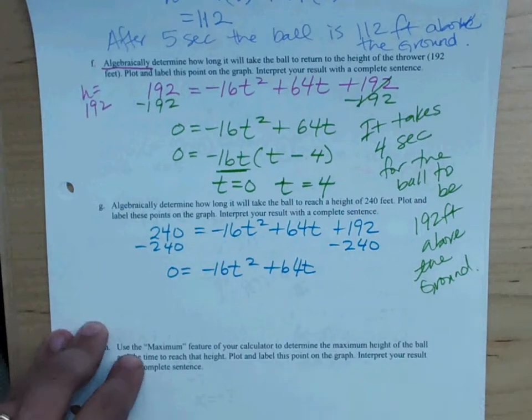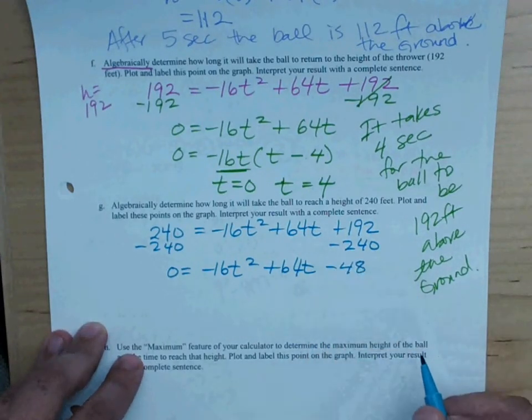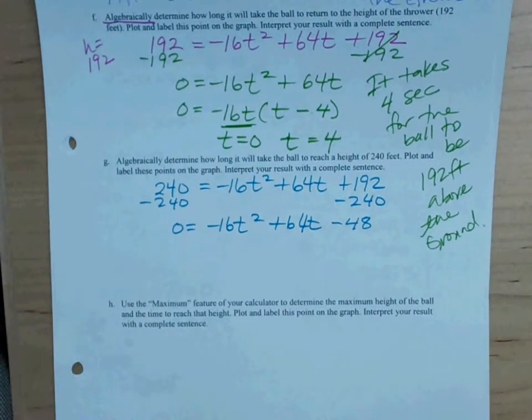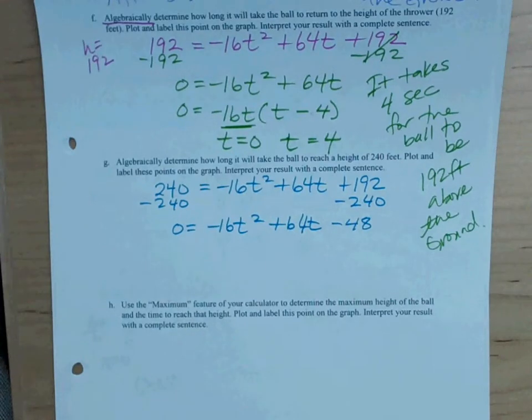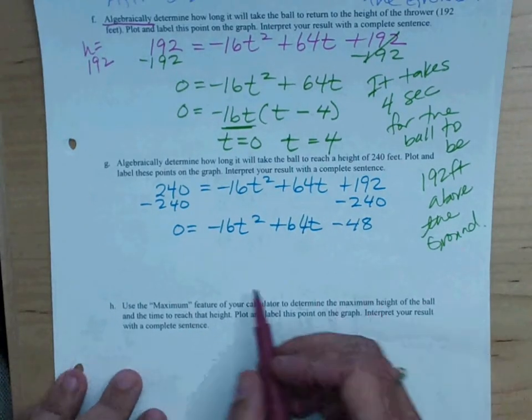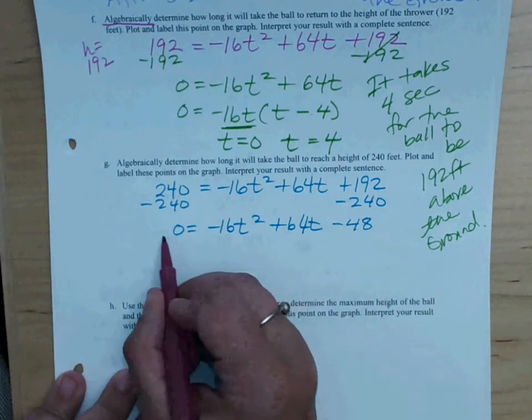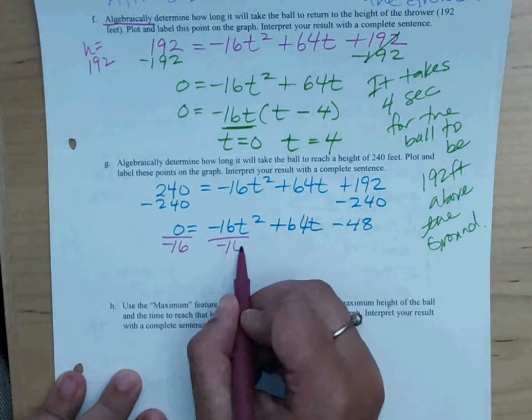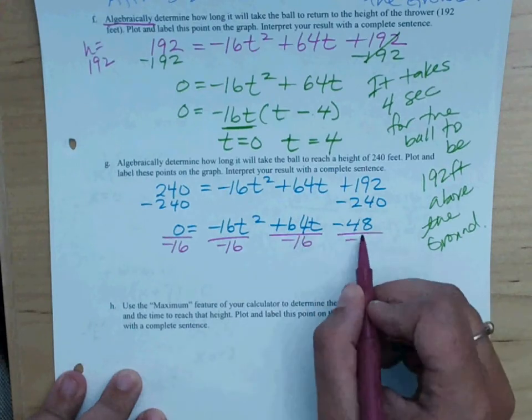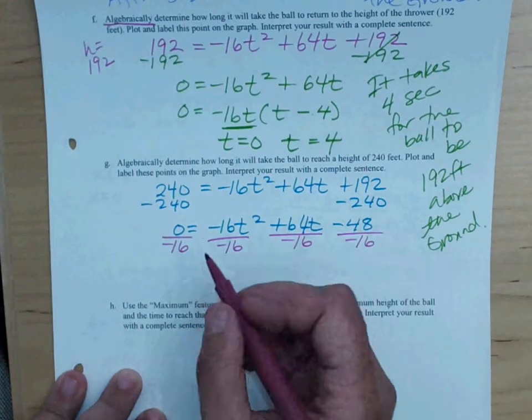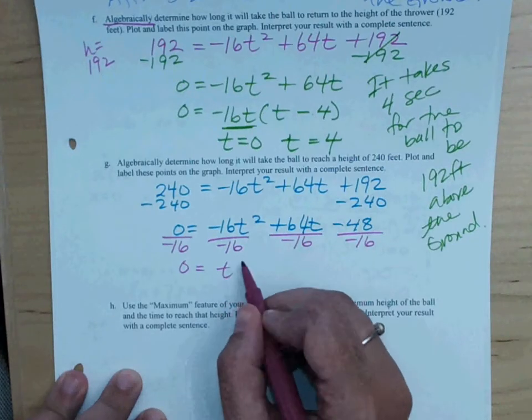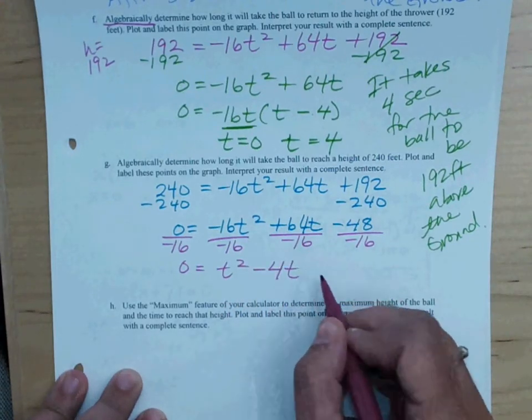What's that? Is that right? 48? You all checked his math? Okay. Okay, now what do you want to do? It's so nice, these factoring ones, they come out so neat. They don't always do this in real life, right? Could we divide everything by negative 16? Why am I dividing it out instead of factoring it out? I can. How come I can?